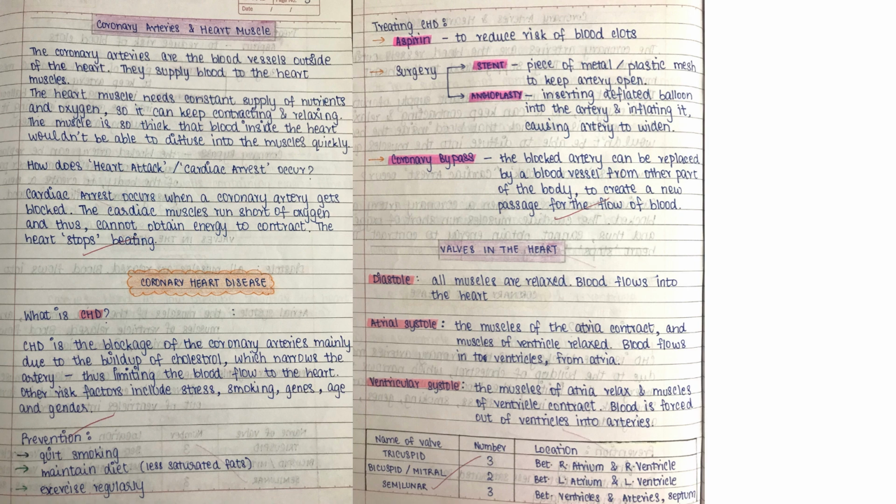So now, how does a heart attack or a cardiac arrest occur? A cardiac arrest occurs when a coronary artery gets blocked. So the cardiac muscle runs out of oxygen, and thus cannot obtain enough energy to contract. So the heart stops beating.